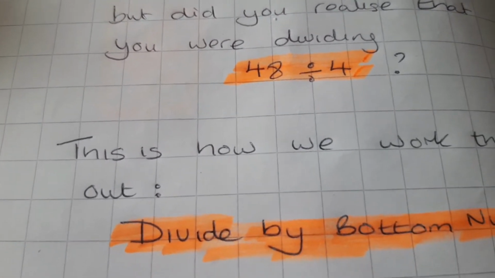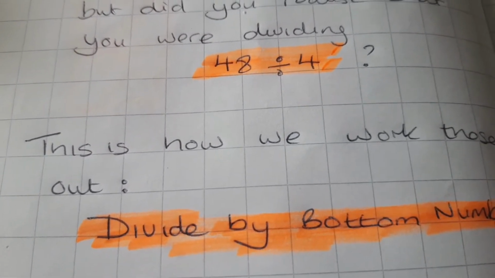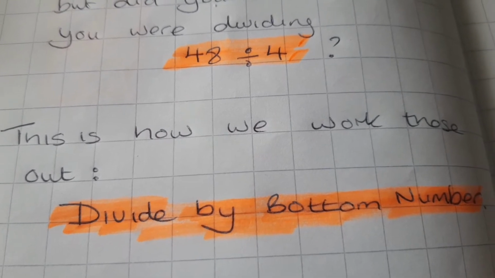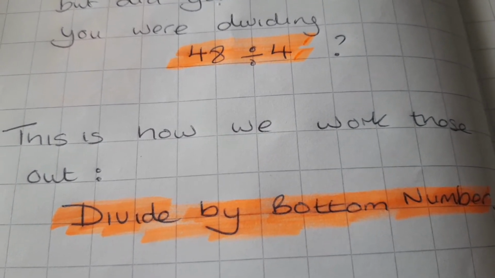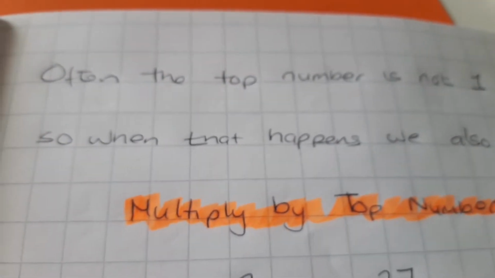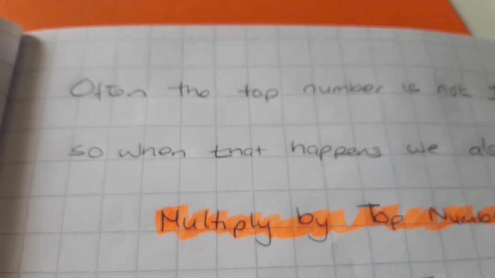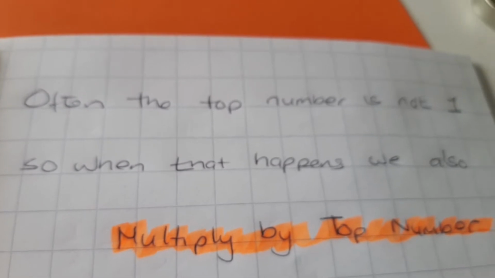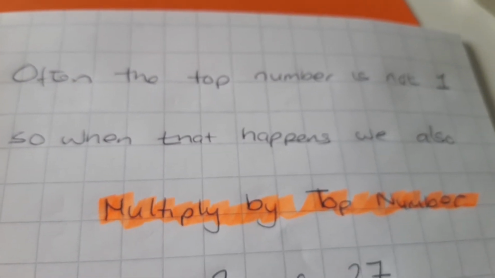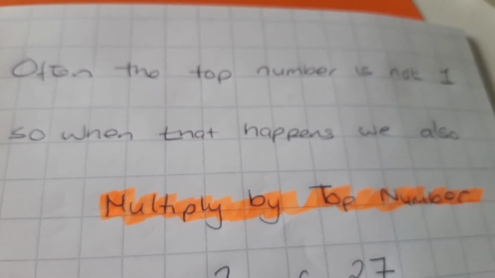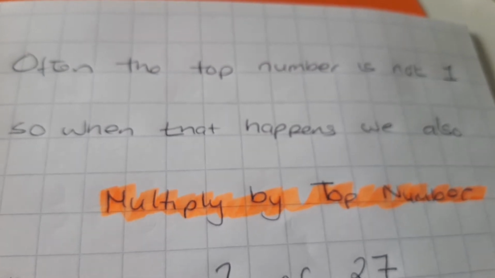So this is how we work these questions out. We divide by the bottom number. So often the top number is not 1. So when this happens, you have an extra thing to do. You multiply by the top number when it is not 1.